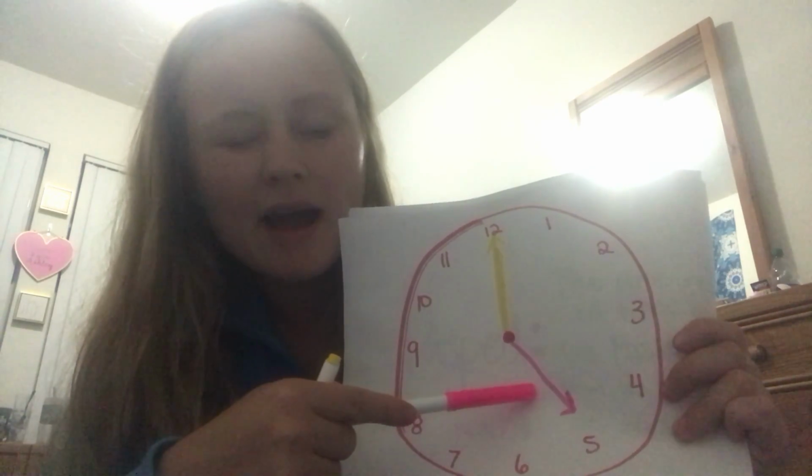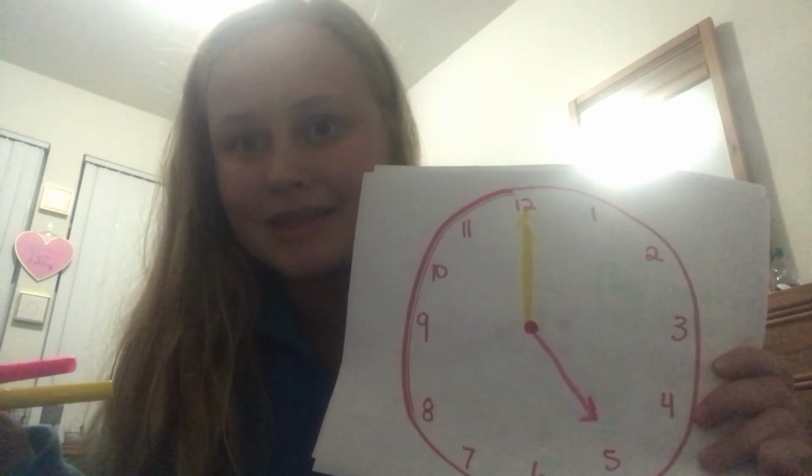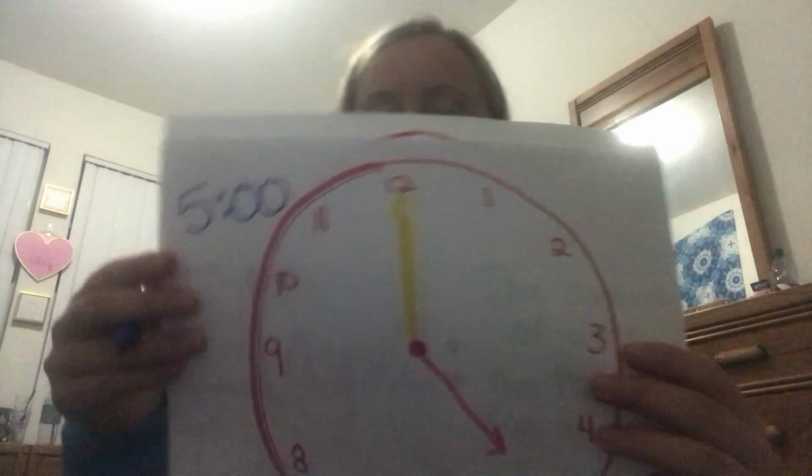So the hour hand's pointing at 5 and the minute hand's pointing at 12. What time does that make it? Yes, it's 5 o'clock. And it's 5 o'clock because the minute hand is at 12. So it started over, so it's a new hour, so it just turned to 5. So this clock is 5 o'clock.